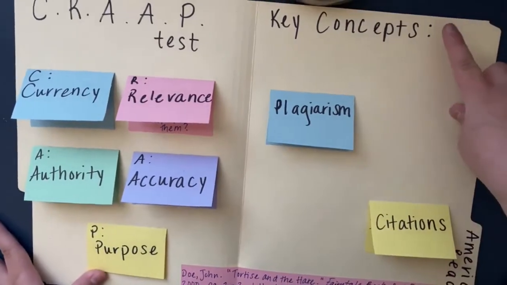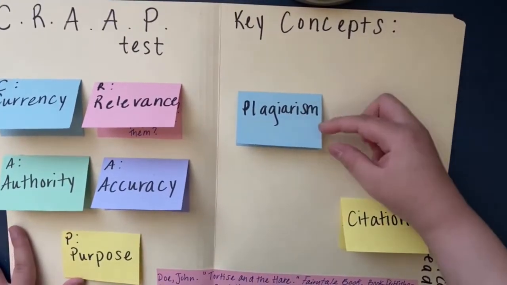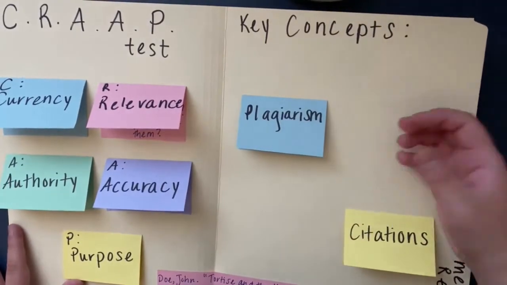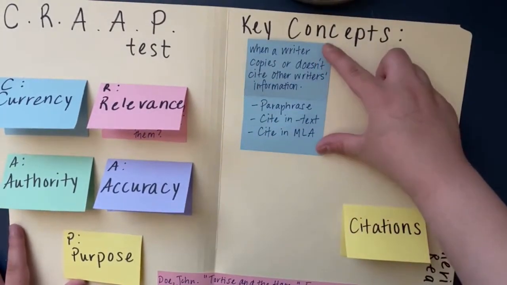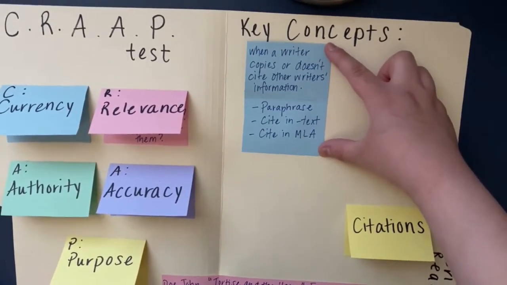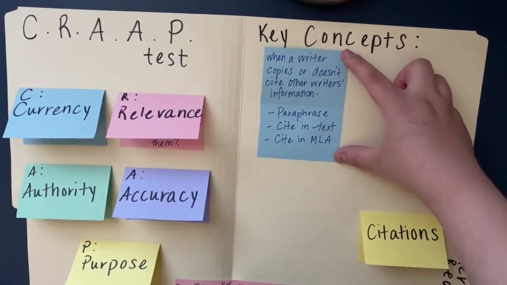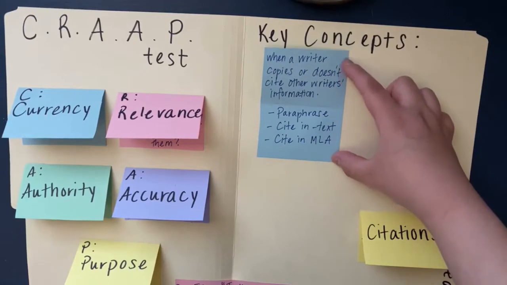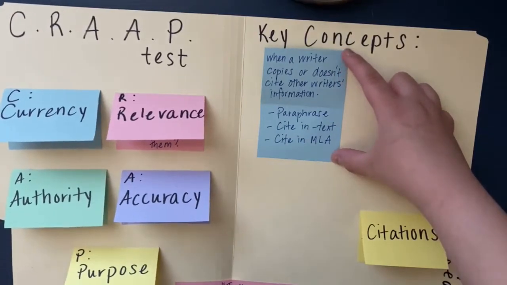And so now we're going to move on to some key concepts. First, we're going to talk about plagiarism. If you're not aware what plagiarism is, it is when a writer copies or doesn't cite other writers' information. Plagiarism is very important to talk about because it could actually get you in trouble. So what we want to do is paraphrase, and that means you can write the same ideas that are in the source, but just in your own words.